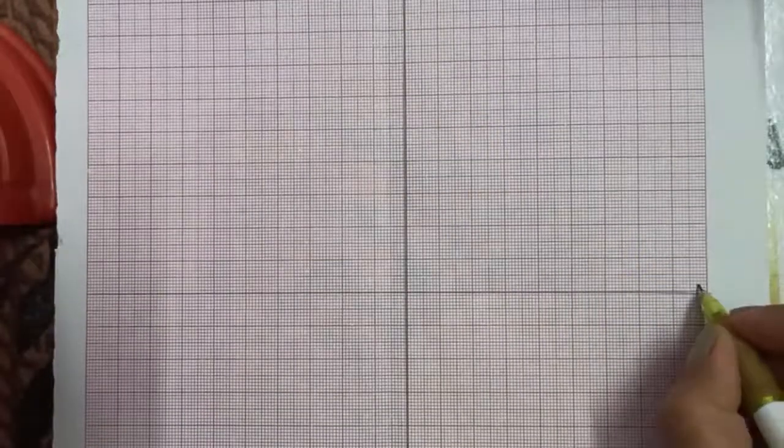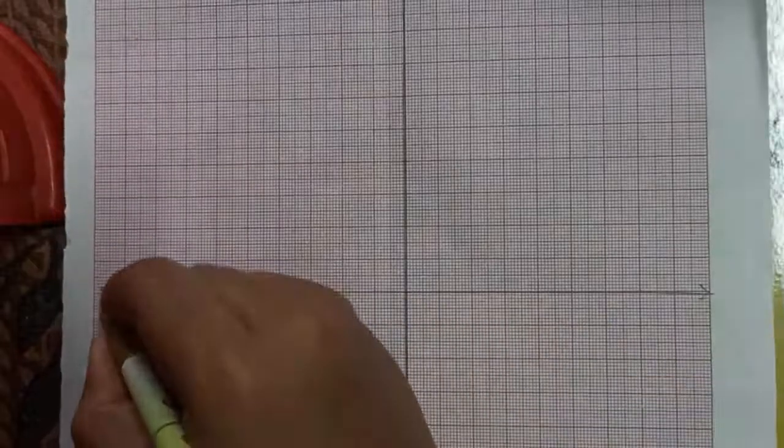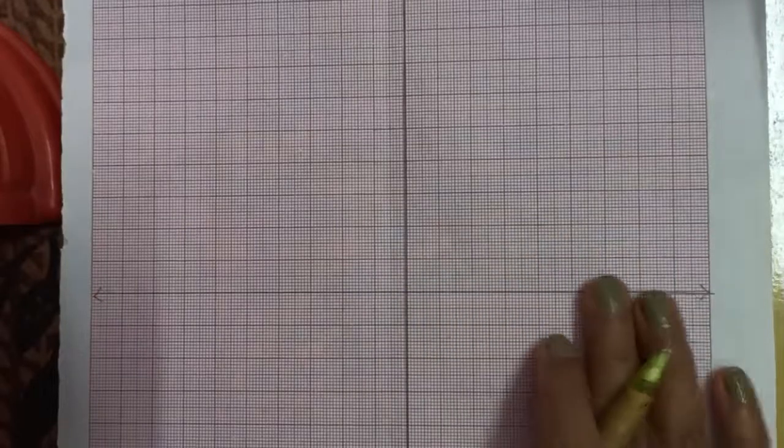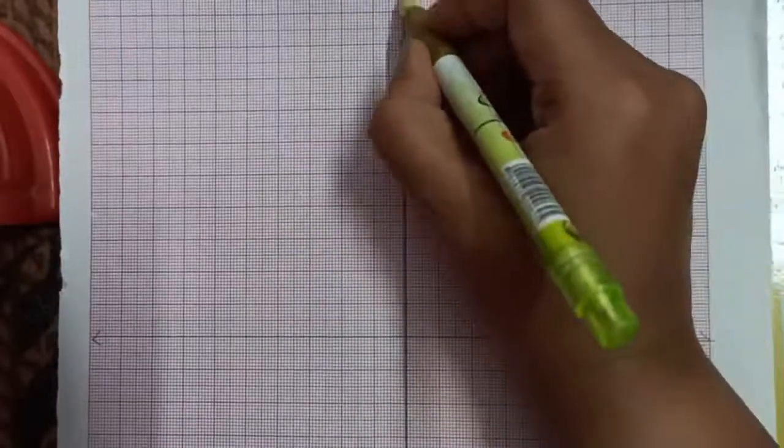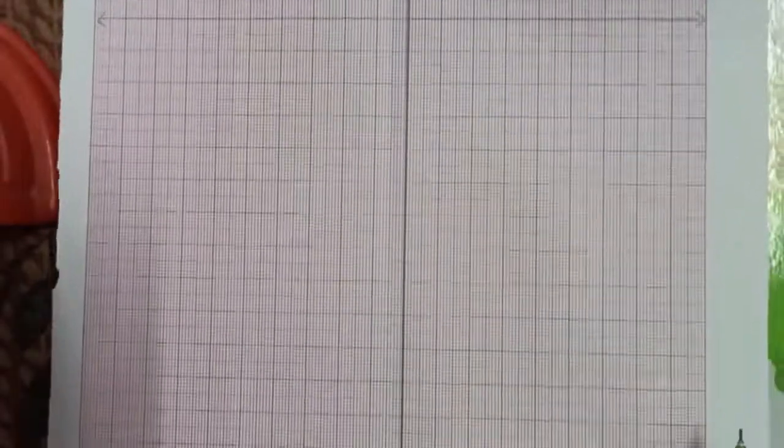Now I have to put arrow marks. Why do I have to put arrow marks? Because this is not ending over here. This can increase on this side, this can increase on this side also, and similarly here also I'll put one arrow mark, and down also I'll put an arrow mark. Understood?